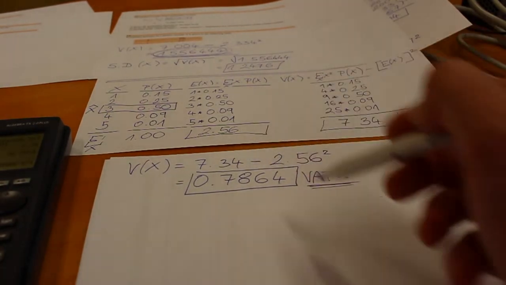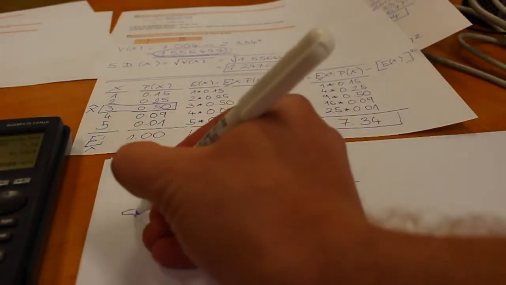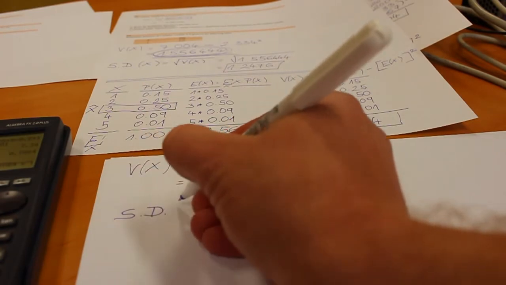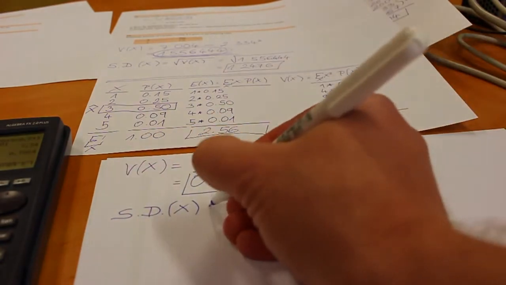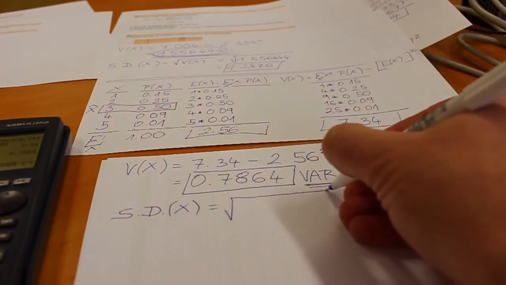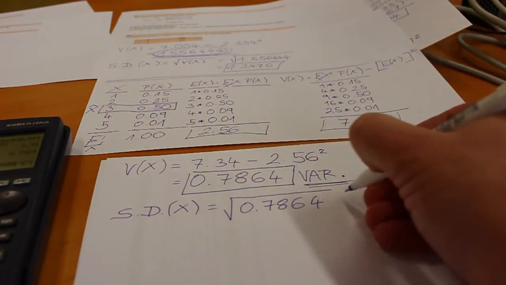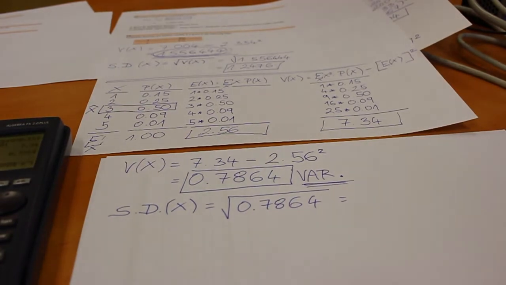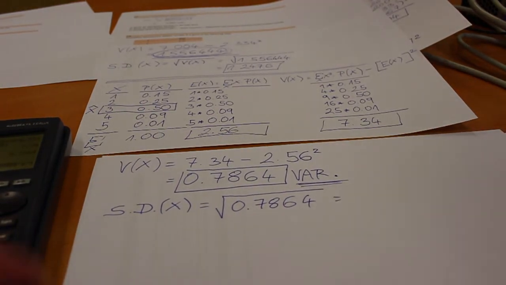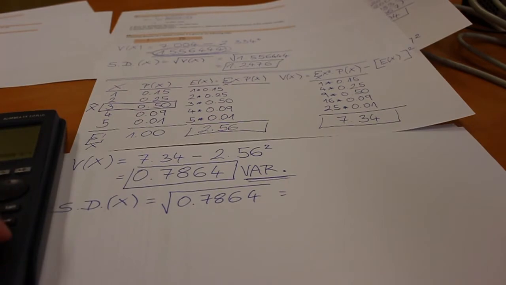And because this is in squared units, we are able to calculate the standard deviation of random variable x, which is calculated as the square root of the variance, 0.7864. And the standard deviation will be in basic units.